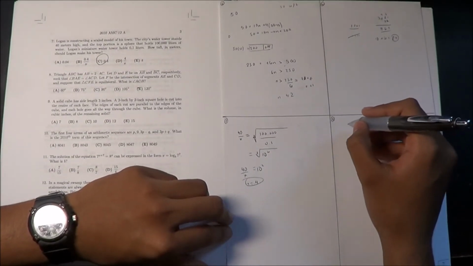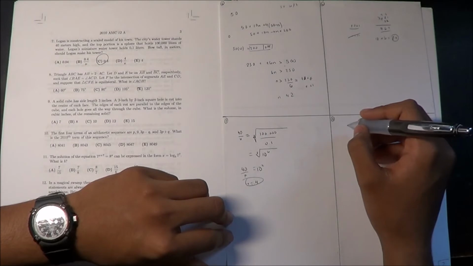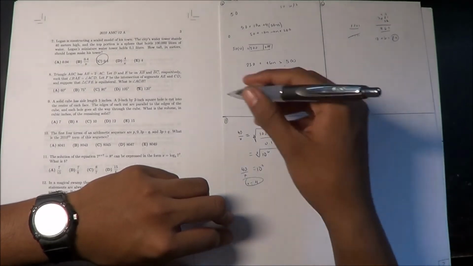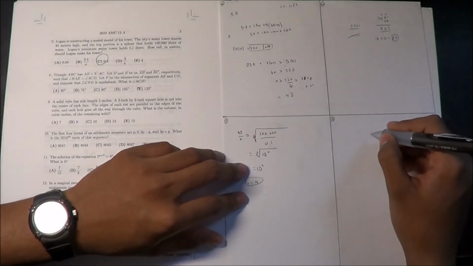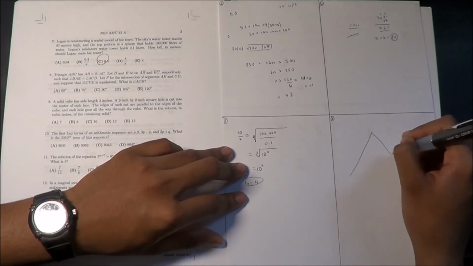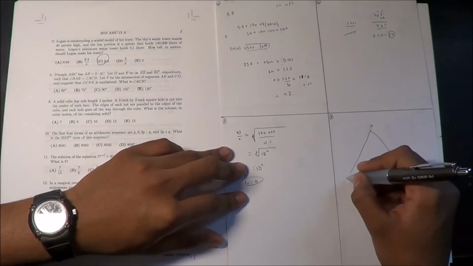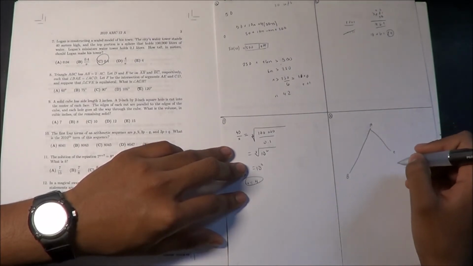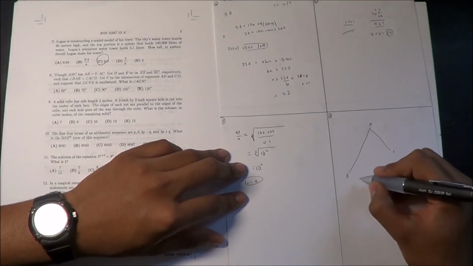Okay. Triangle ABC, AB equals 2AC. Okay, so AB, and let's make this AC. A, B, AC. Okay.